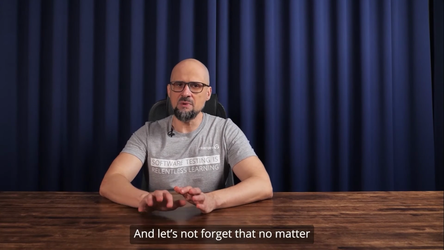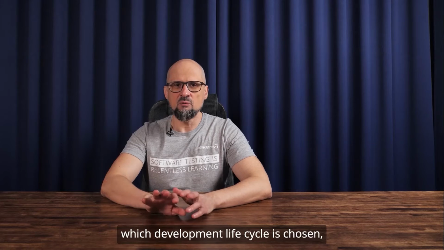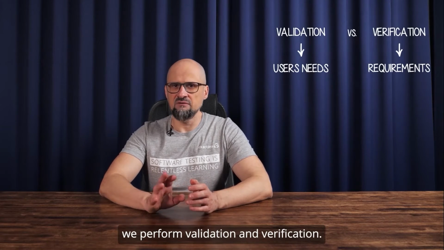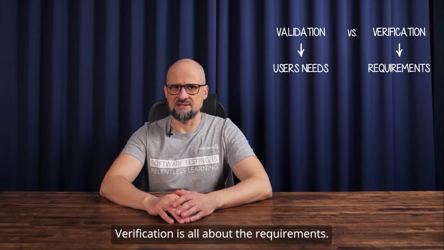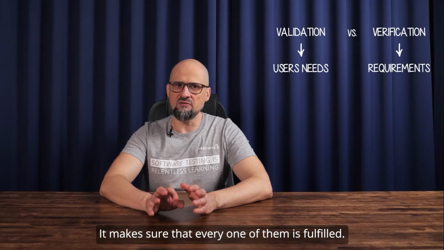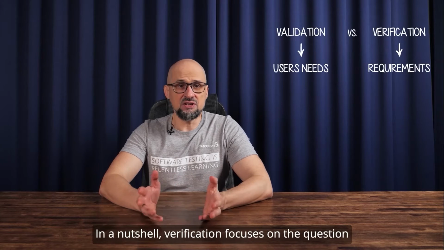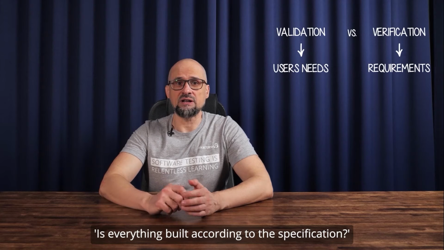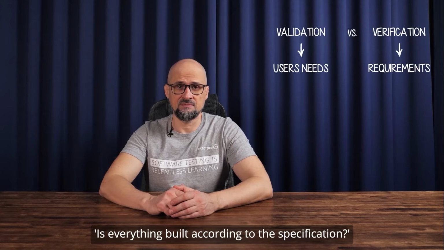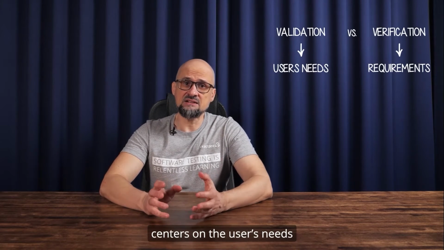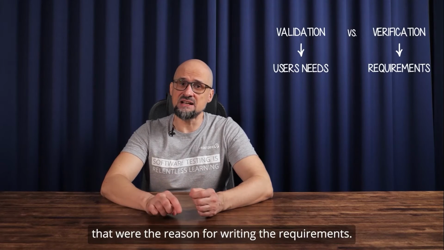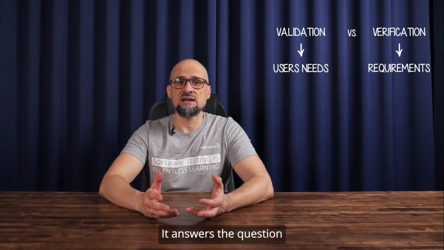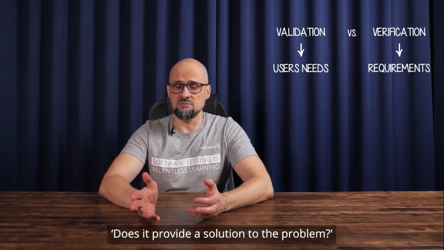And let's not forget that no matter which development lifecycle is chosen, we perform validation and verification. Verification is all about the requirements. It makes sure that every one of them is fulfilled. In a nutshell, verification focuses on the question, is everything built according to the specification? Validation, on the other hand, centers on the user's needs that were the reason for writing the requirements. It answers the question, does it provide the solution to the problem?